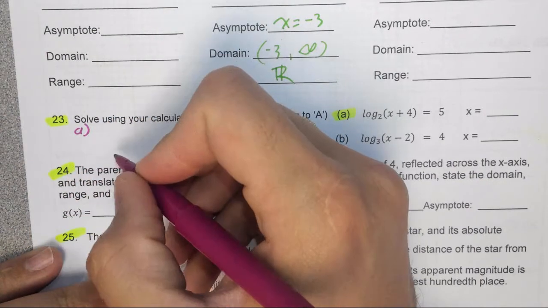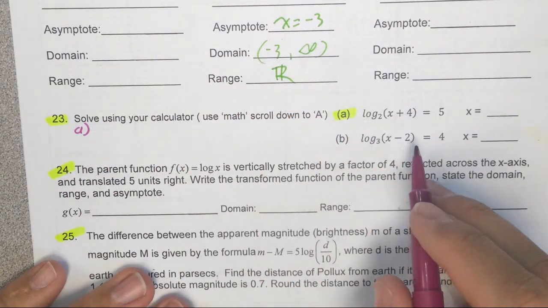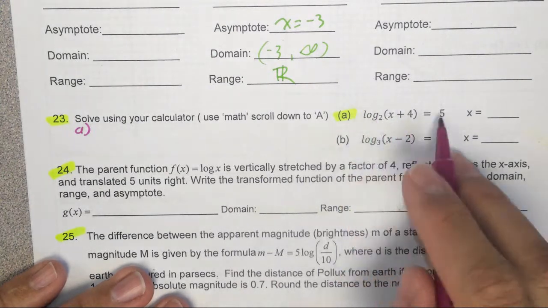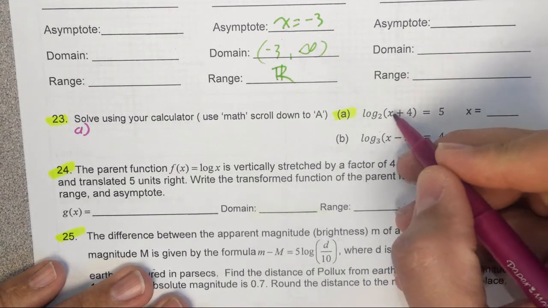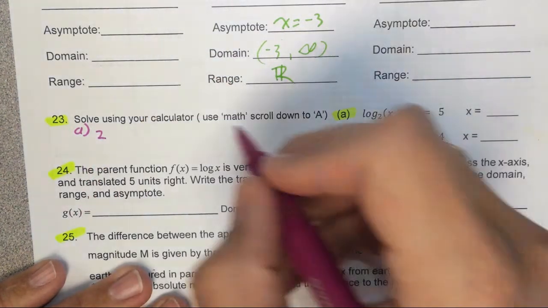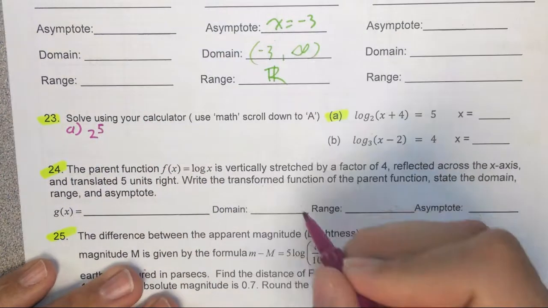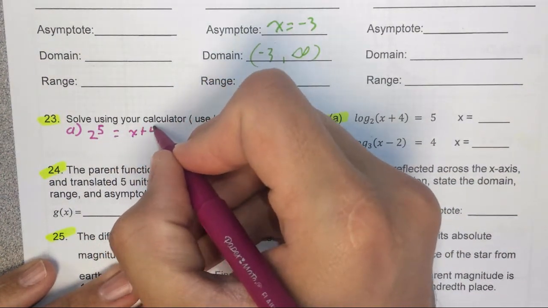A, let's go ahead and translate this into an exponential equation. Can't figure out what this is until we get it out of the log. So my base is 2, my exponent is 5, and this is going to be equal to x plus 4.